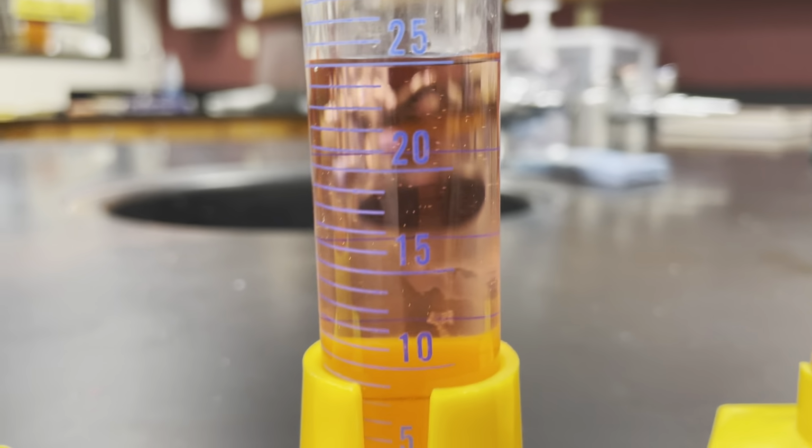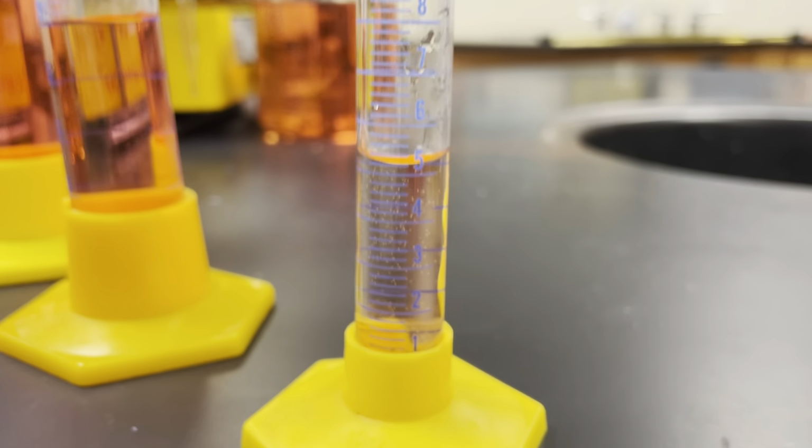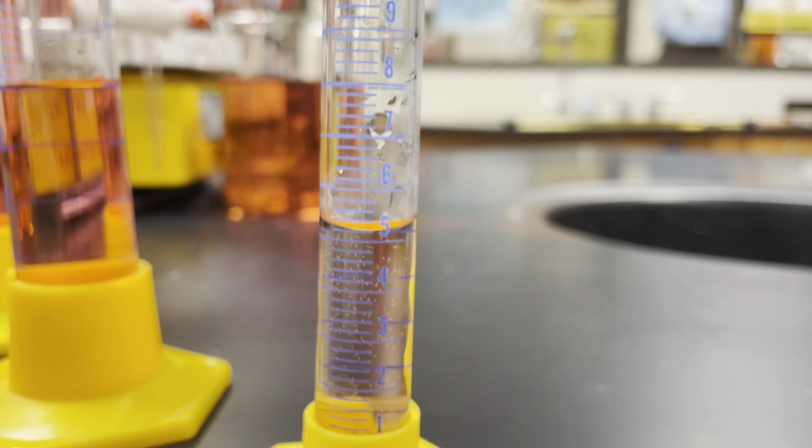Okay, now let's look at another one. Okay, yet another graduated cylinder here. Let's see if I can get this to focus a little bit.